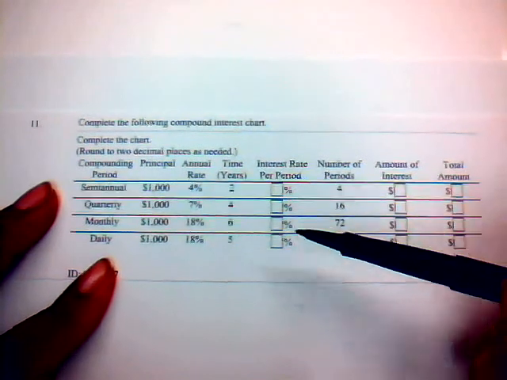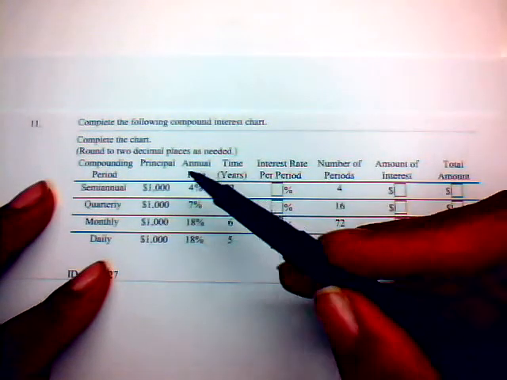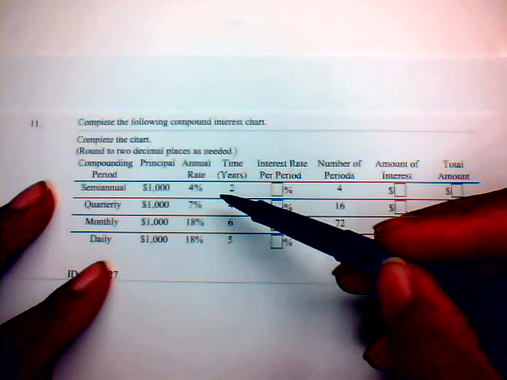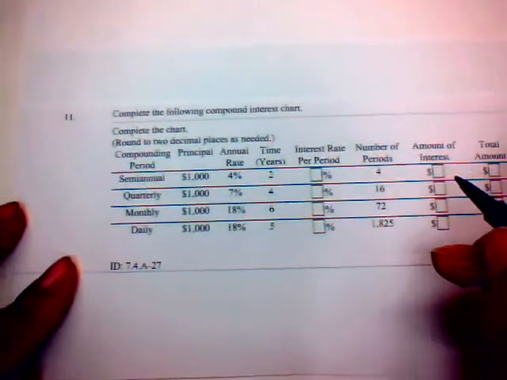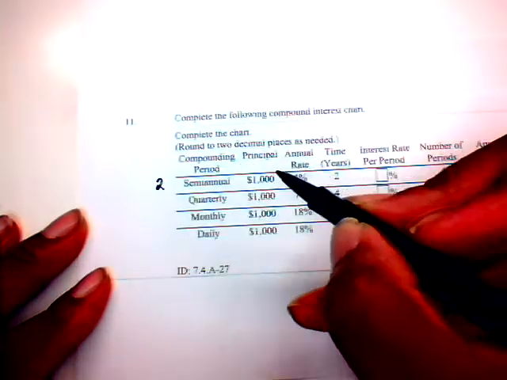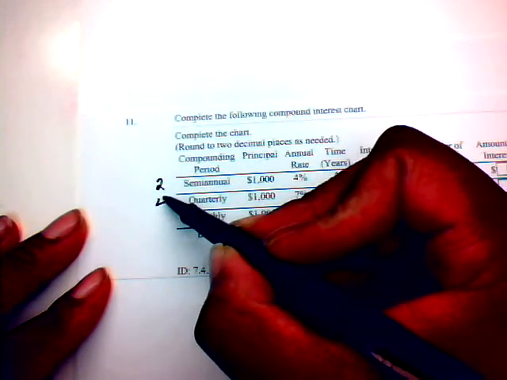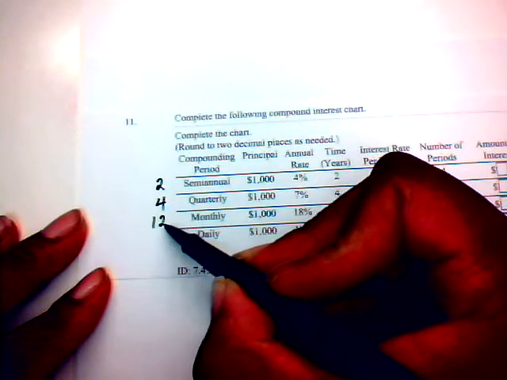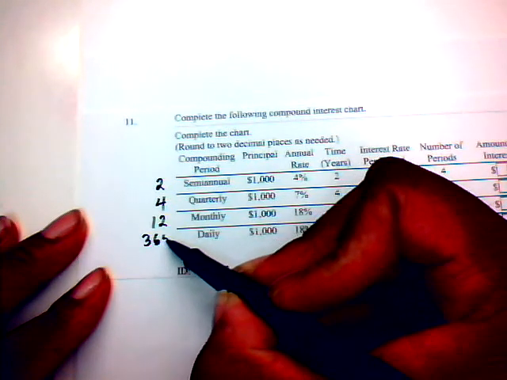So in this case here, if it's semi-annual, that means that there are 2 compoundings in a year. If it was quarterly, it'll be 4. Monthly is 12. Daily, 365.